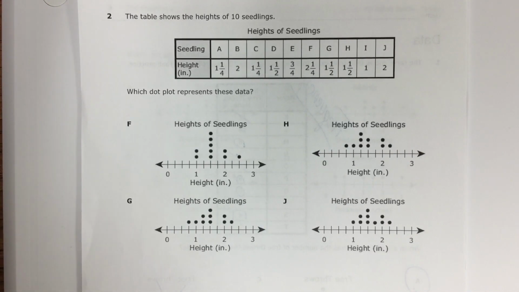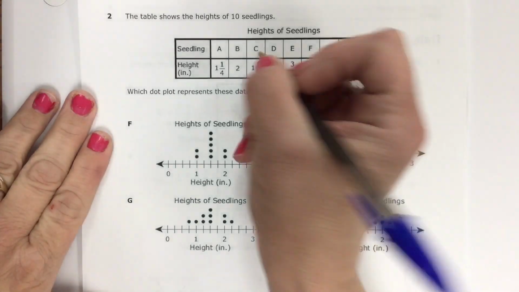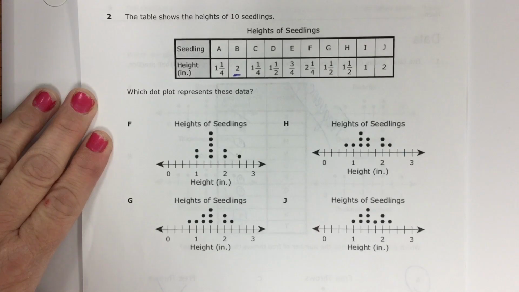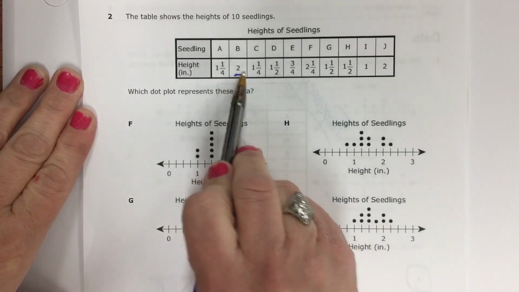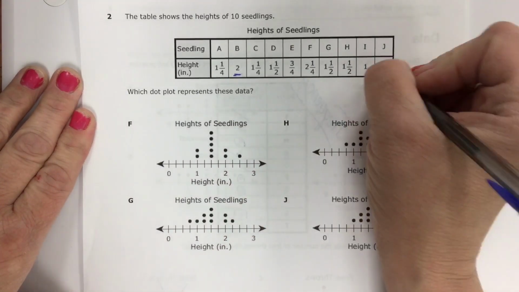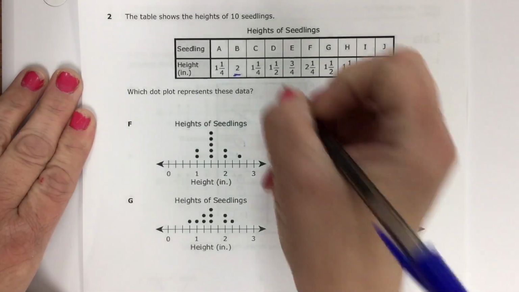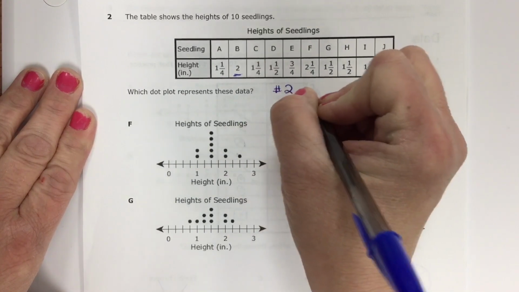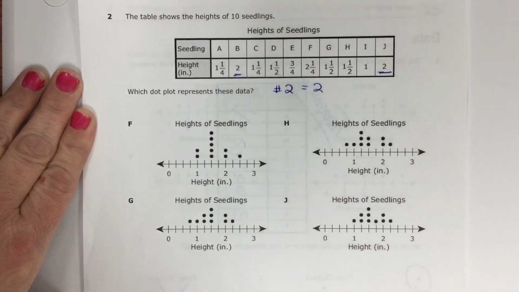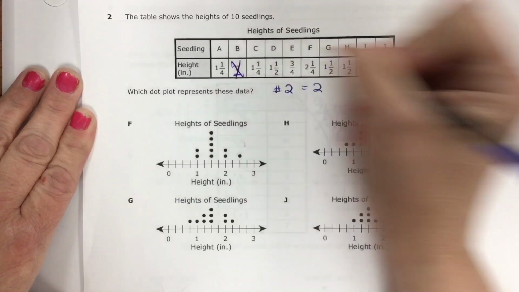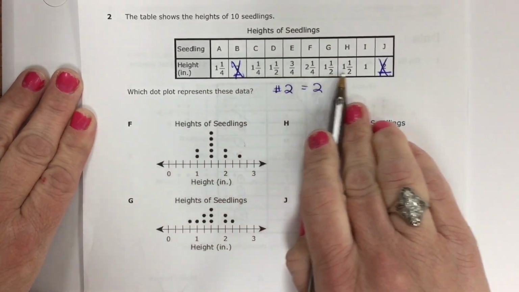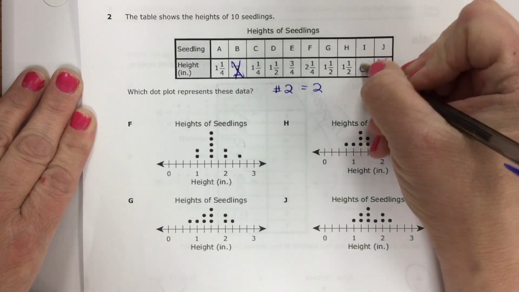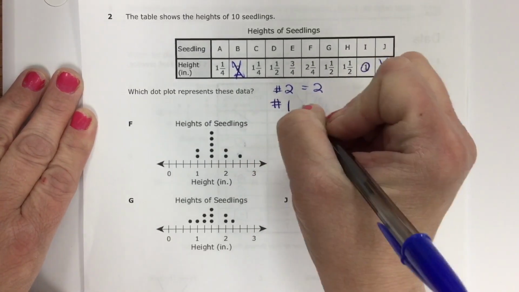So we have to look first. Let's look at the whole numbers. So there's the number 2 right there. How many times can we see the number 2 all by itself? Here and here. So the number 2 equals 2 dots. Okay, so let's mark that one out. Now let's look at the next whole number, 1, and there's only 1 of them. So the number 1 has 1 dot.